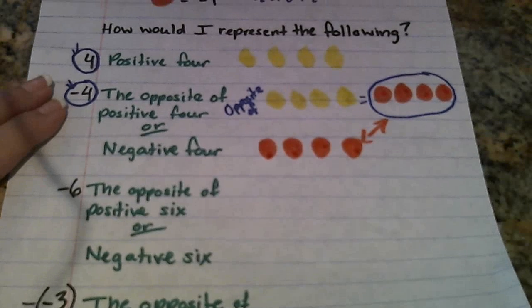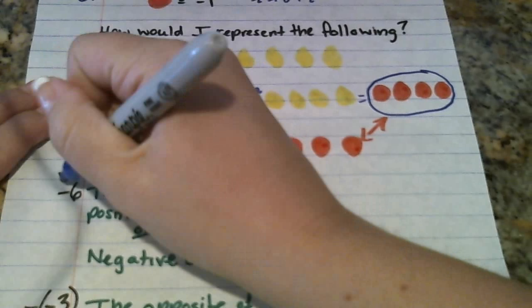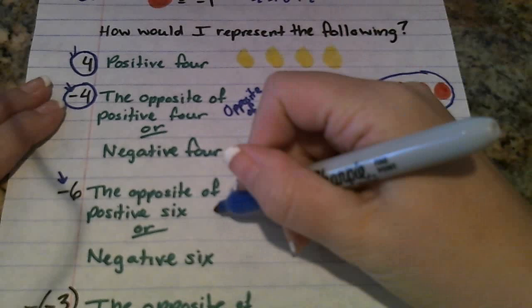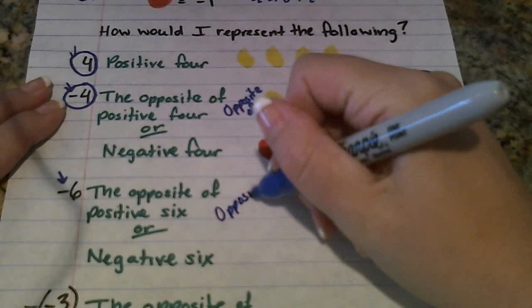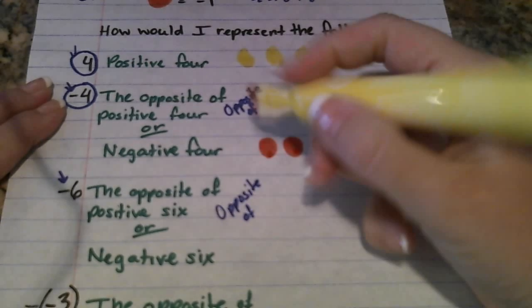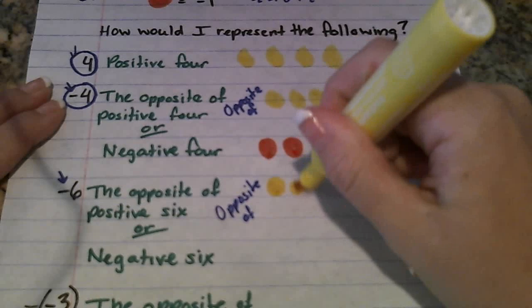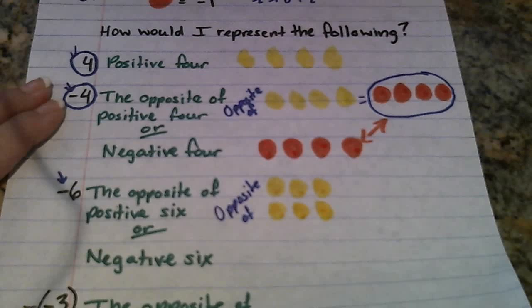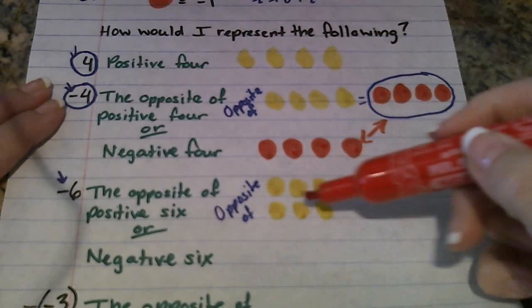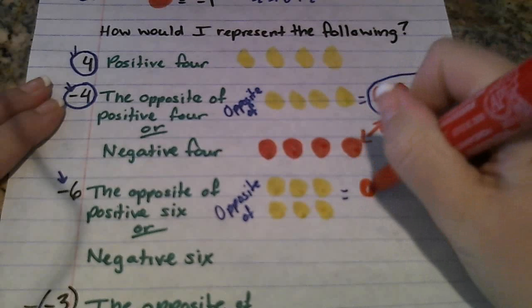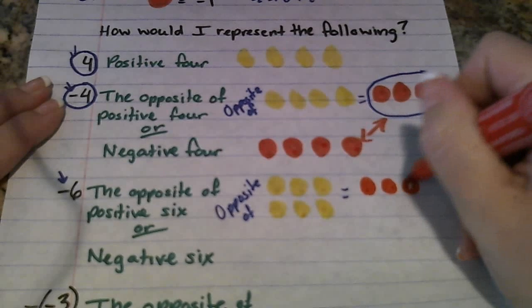My next example is -6, or the opposite of a +6. So I'm going to start this one out just like I started the one above, just to keep things consistent here. I'm looking at the opposite of a +6, and a +6 is 6 yellow chips. And what this really means is the opposite of 6 yellow chips, which would in fact be 6 red chips.